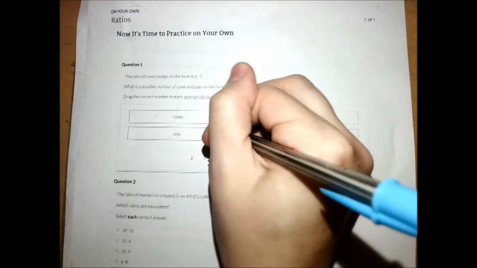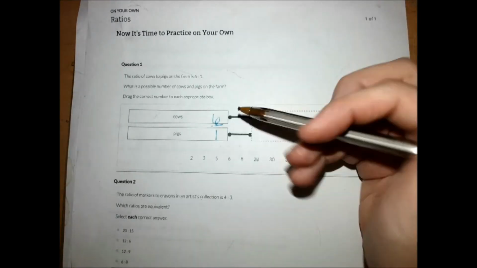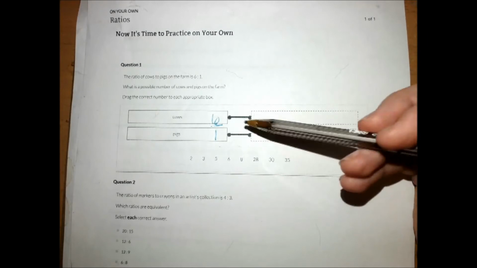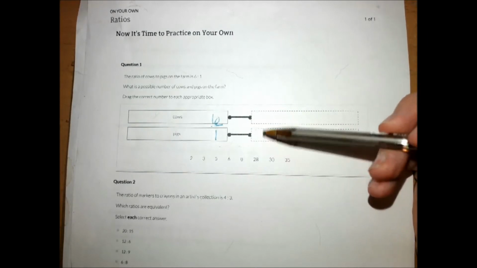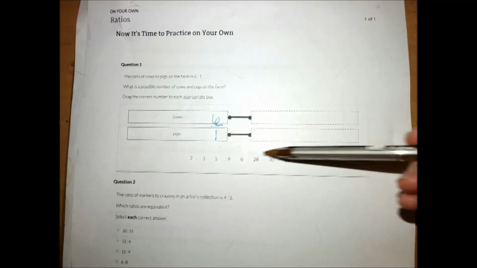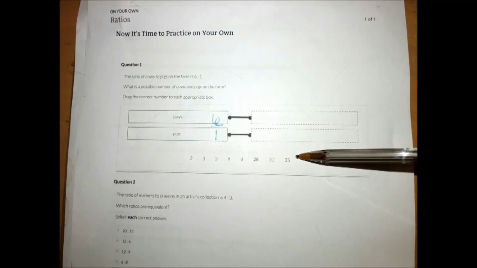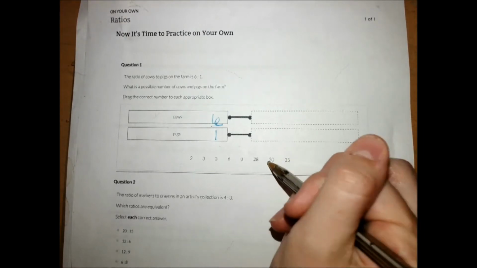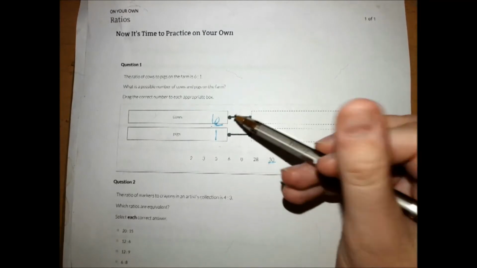Okay, so I want to find something that's an equivalent fraction to 6 to 1. So I could say, okay, 6 times 2 is 12. I don't see any 12s down here, so 12 to 2 would probably not be an option. If I multiplied 6 times 3, I'd get 18, but I don't see 18 down here. 6 times 4 would be 24, and I don't see that. Okay, 6 times 5 would be 30. Well, that may be an option.